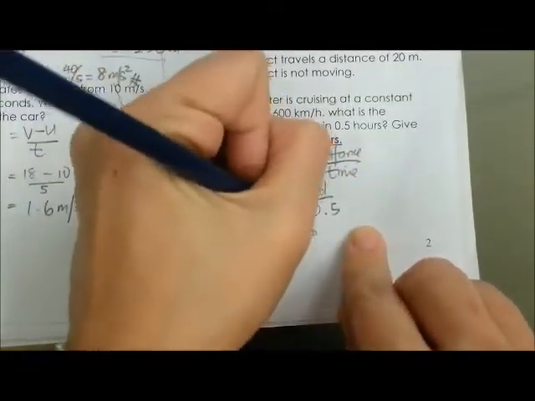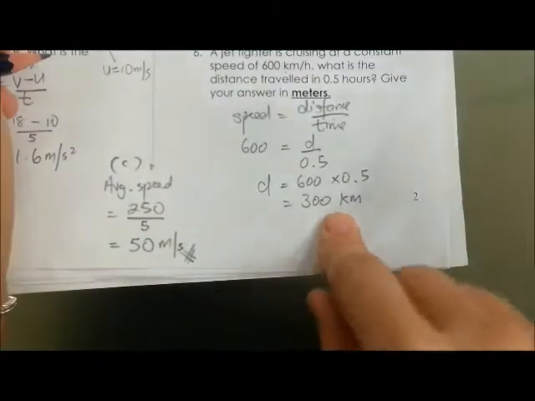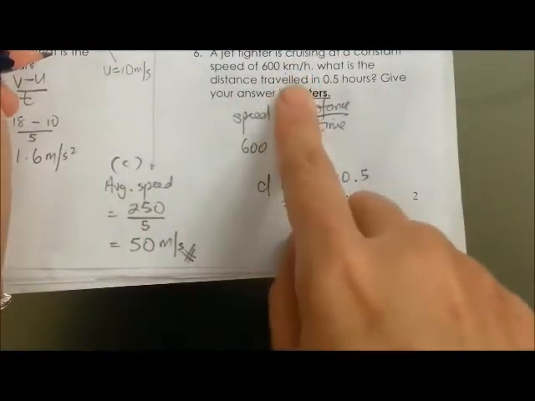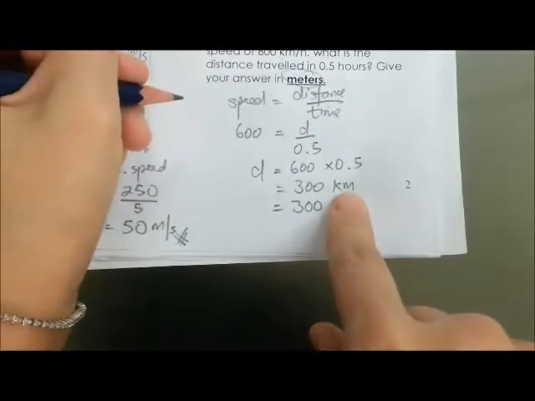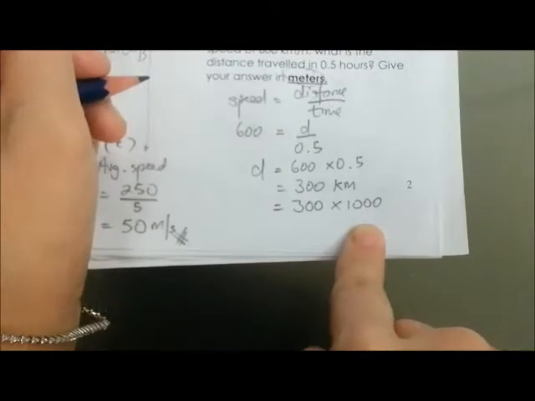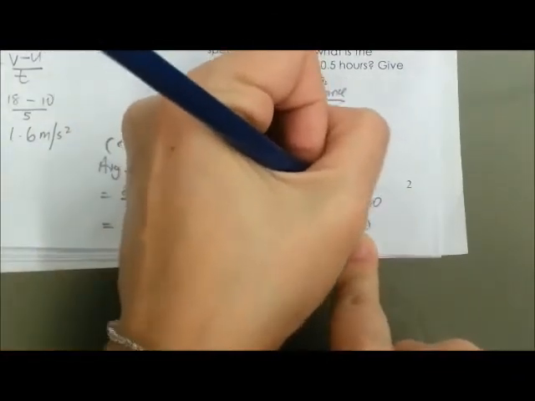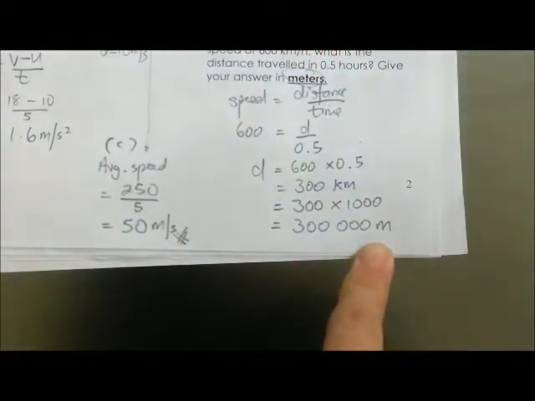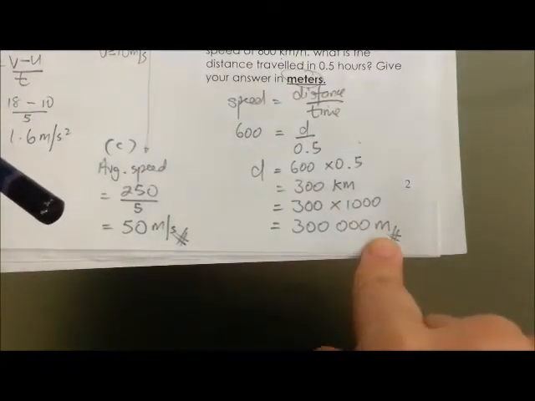Distance will be 600 times 0.5 equals 300 kilometers. Please take note, it's kilometers because the unit here is kilometers per hour. But I want the answer in meters. So what do we do? Kilometers to meters, you multiply because kilometer is bigger. How much do you multiply? By 1,000. Answer: 300,000 meters. That's my final answer. Write down your units clearly.